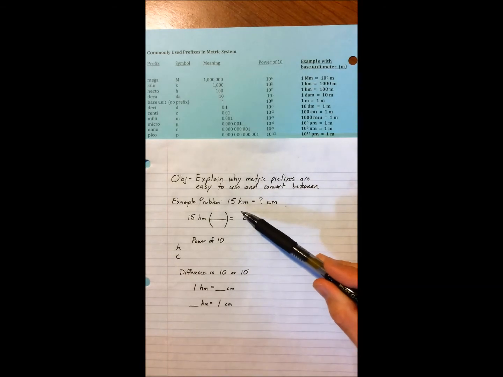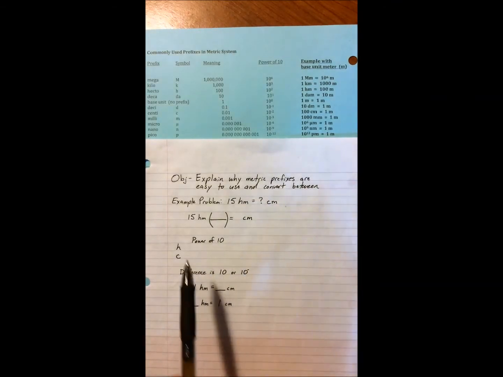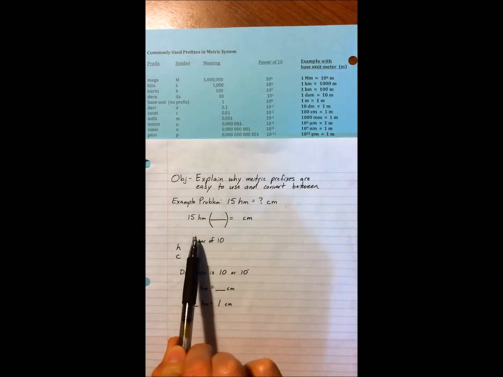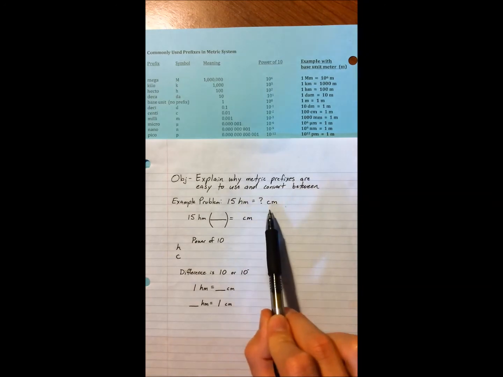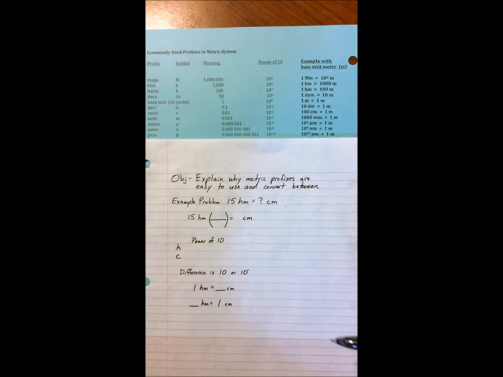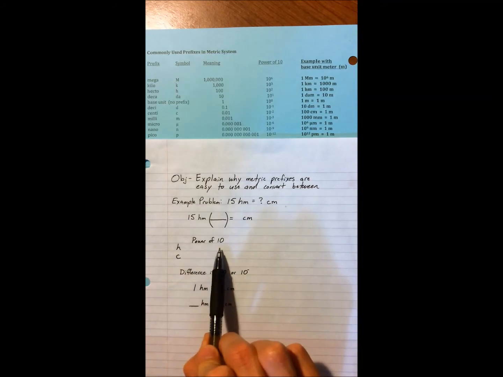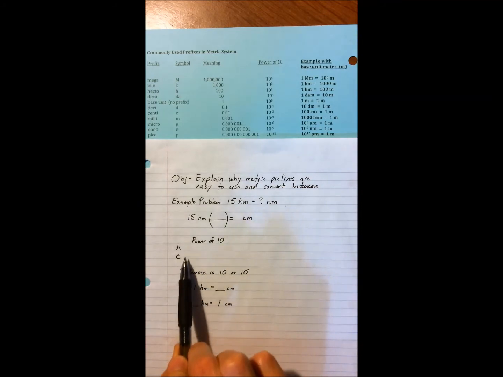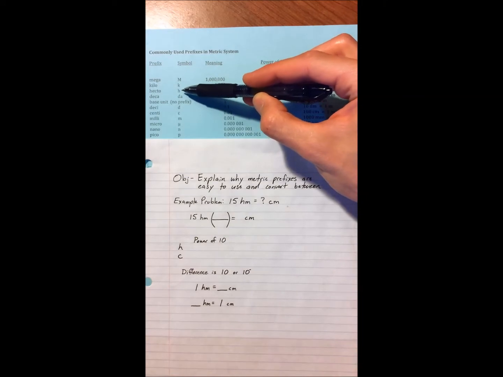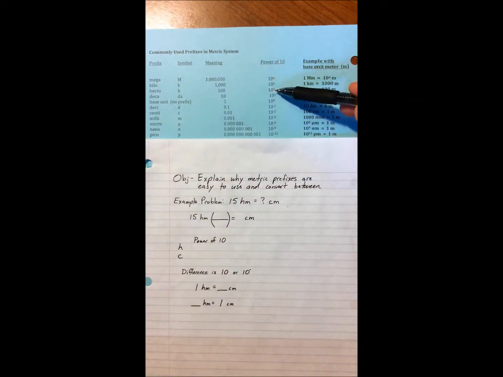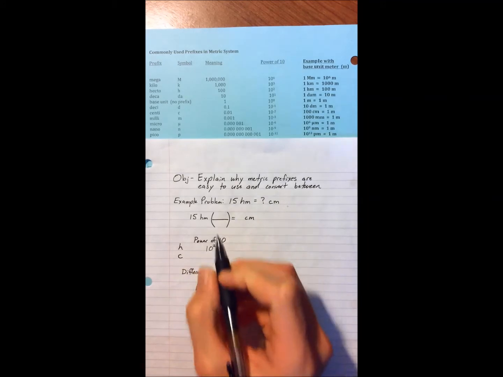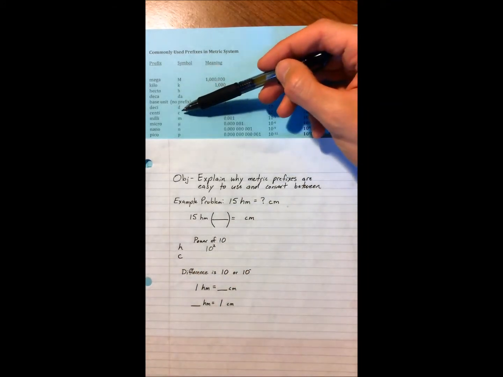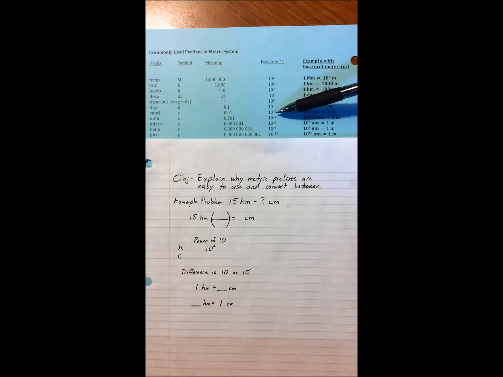To convert 15 hectometers into centimeters, we would set up a dimensional analysis problem like this, but we need to first know the relationship of hecto to centi. To find that relationship, we're going to look at the power of 10 for each of our prefixes. H stands for hecto, and for the power of 10, hecto means 10 to the second. Okay? So hecto power of 10 is 10 to the second. Centi, on the other hand, which is C, is 10 to the negative second.